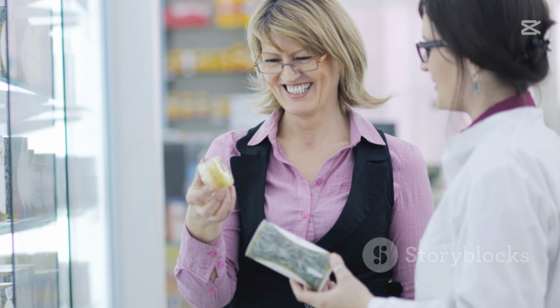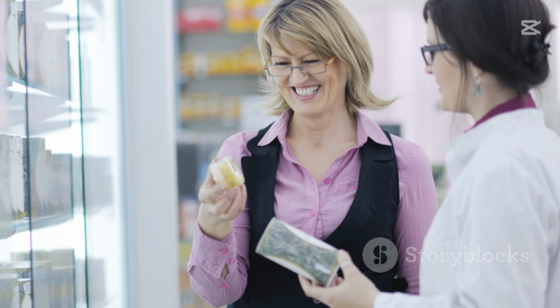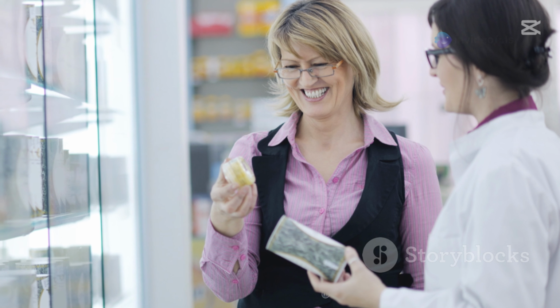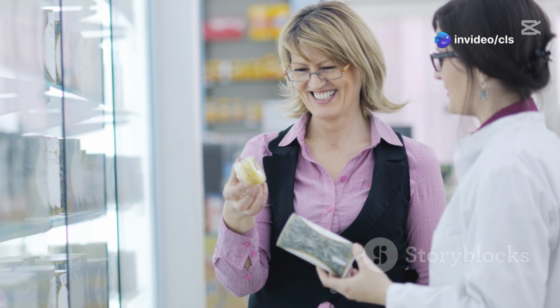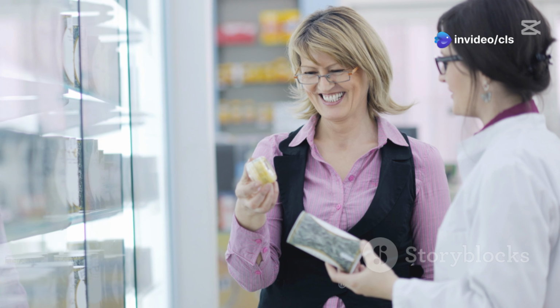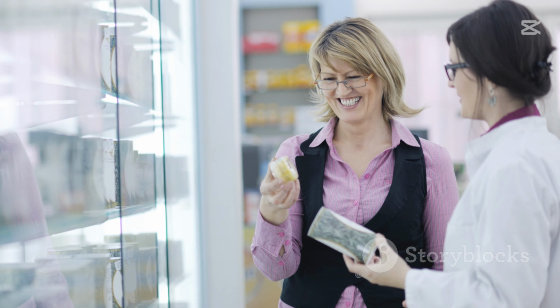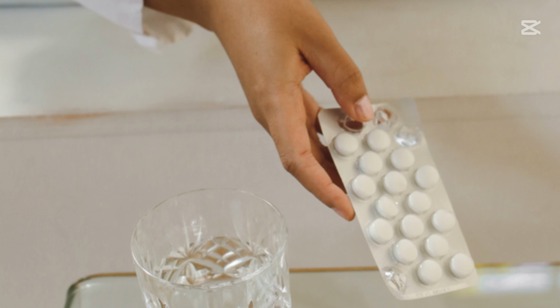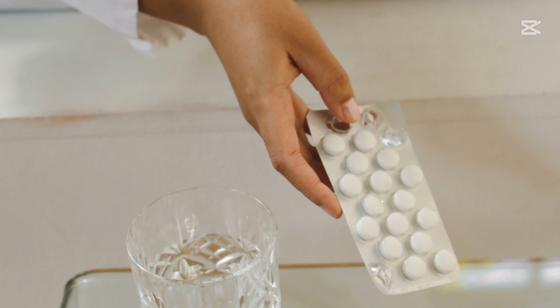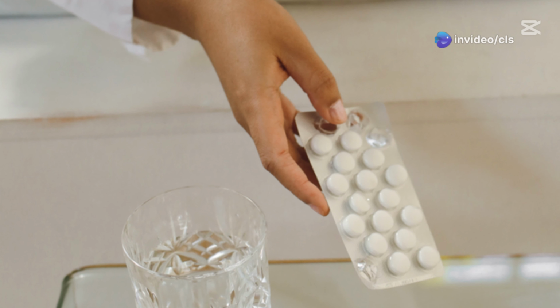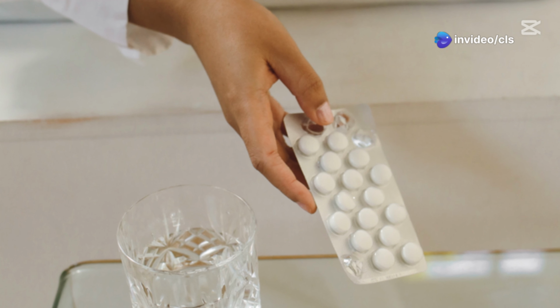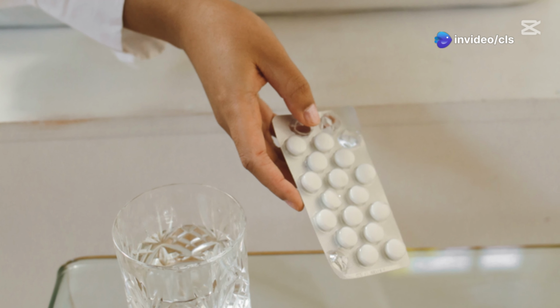More severe cases may require oral antibiotics. These are systemic treatments that work throughout the body to fight the infection from within. Oral antibiotics are particularly useful if the impetigo has spread, or if the patient has multiple sores. These are taken by mouth, usually in the form of pills or liquid. It's important to follow the dosage instructions carefully to ensure the medication is effective.